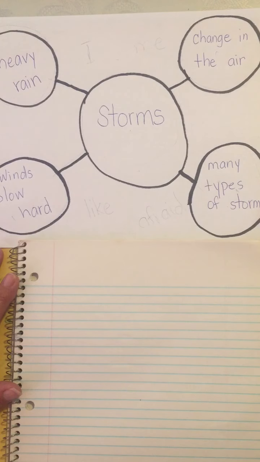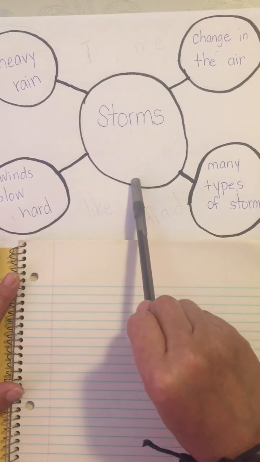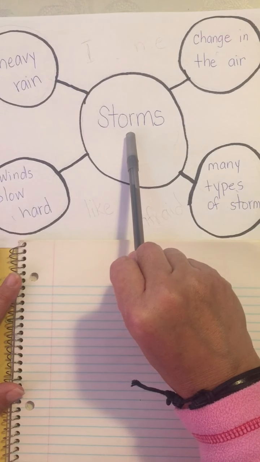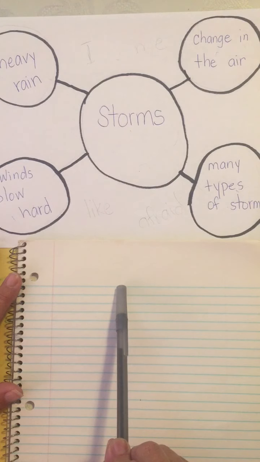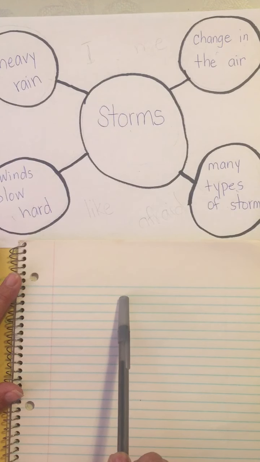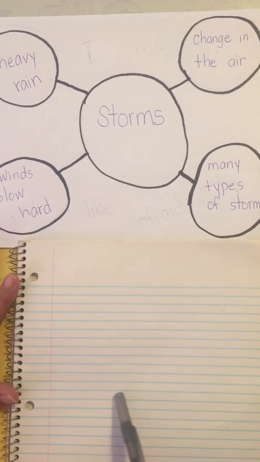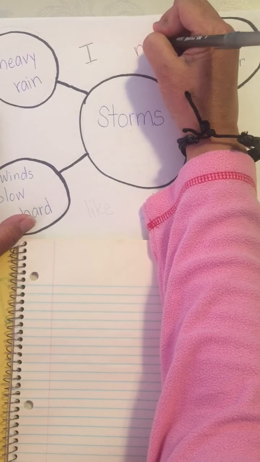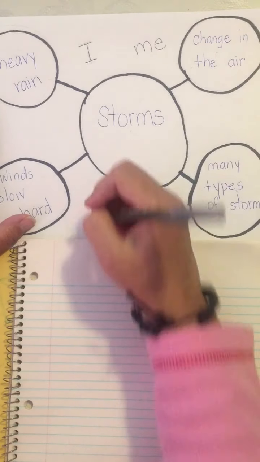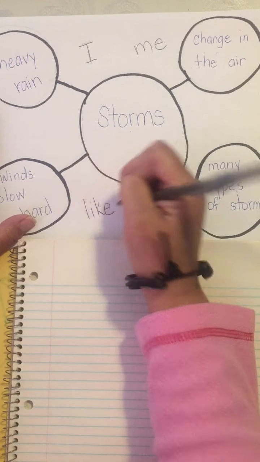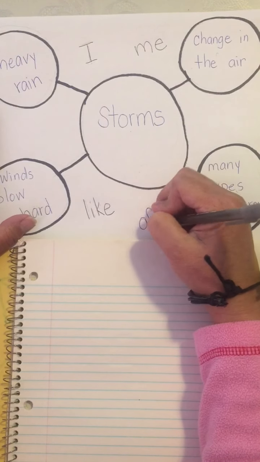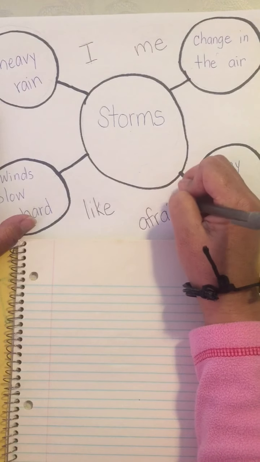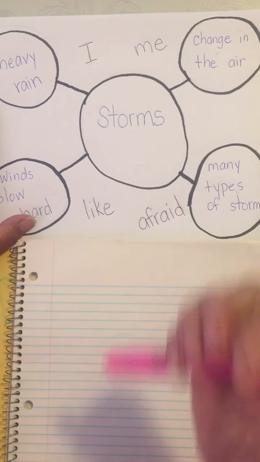In this lesson, we are going to use the web that we did yesterday on the story Storms. We are going to turn it into an informational writing piece. This is only information, facts, true facts. So in this piece, I don't want to see the words I or me or like, or for you to tell me that you are afraid of something. We are not talking about you.